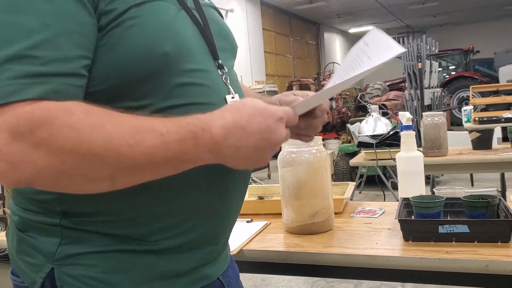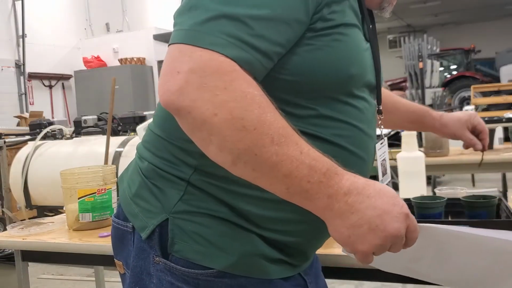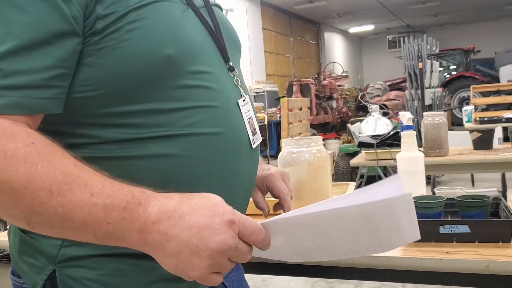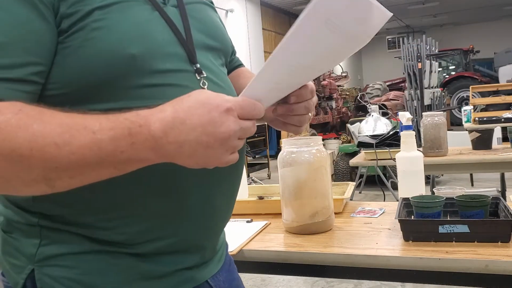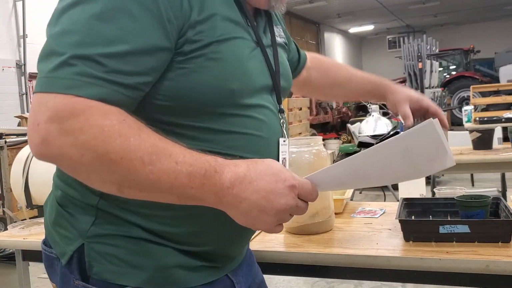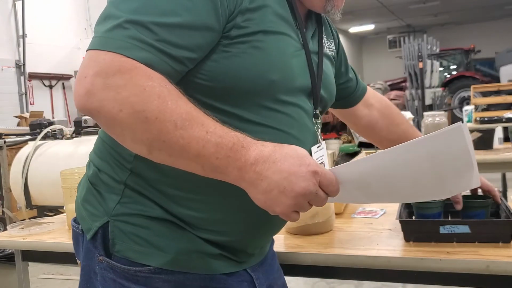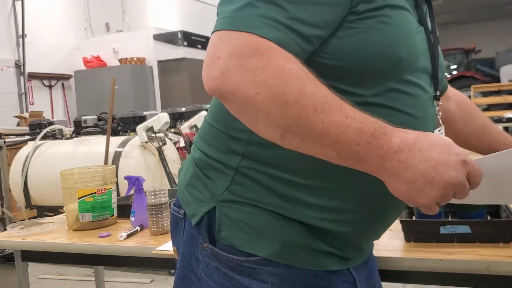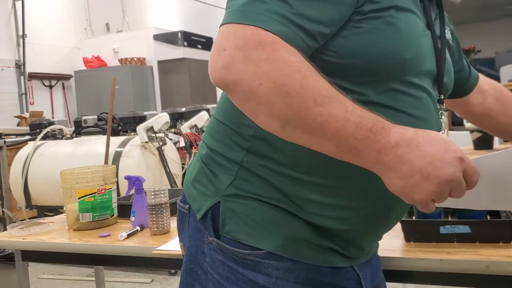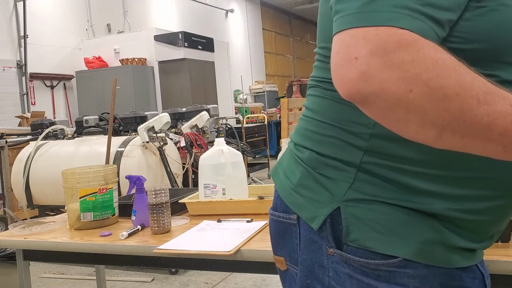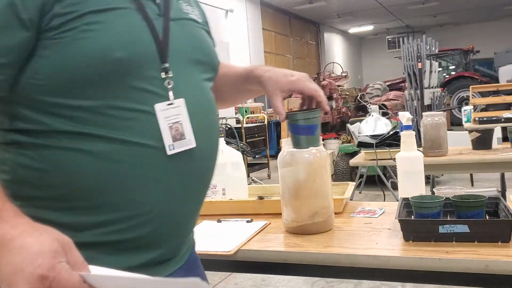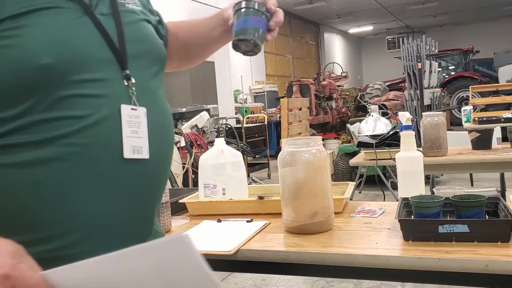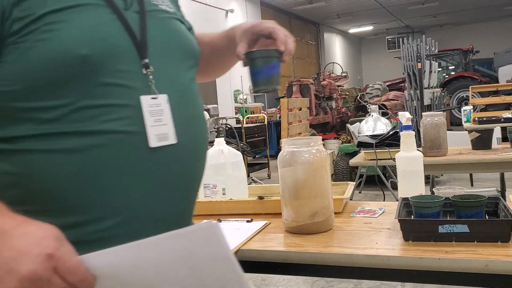The constants, control variables, are the environment the plants are kept in: temperature, humidity, light, the size of the pot. So we're going to use the same size pot. We're going to put them in the same containers, same amount of soil. I'm going to put a heating pad underneath it, and I'm going to water them all the same. We're going to label those corn, no worms, corn with worms, beans with no worms, beans with worms, radishes with no worms, and radishes with worms.